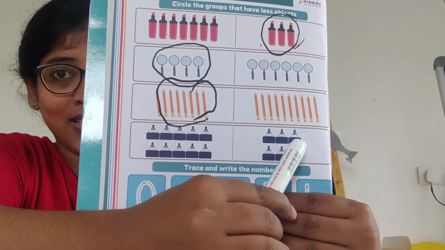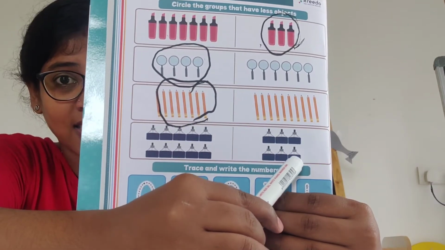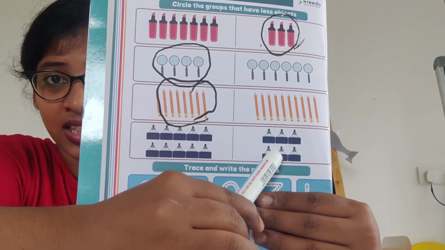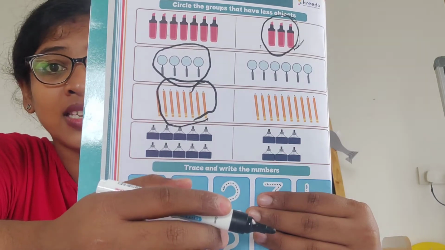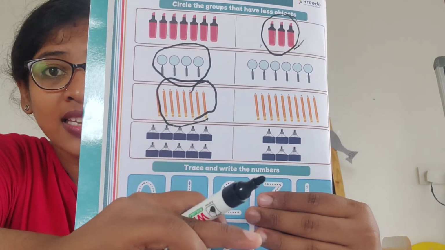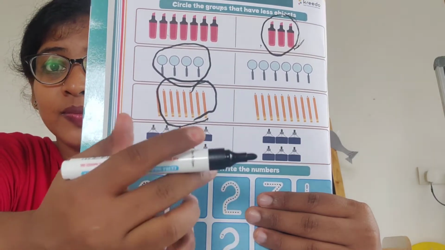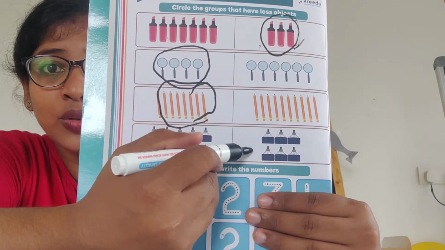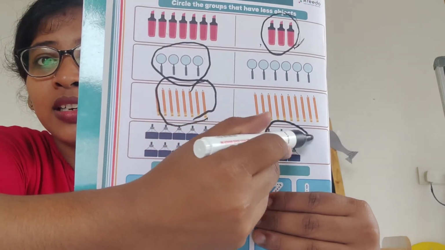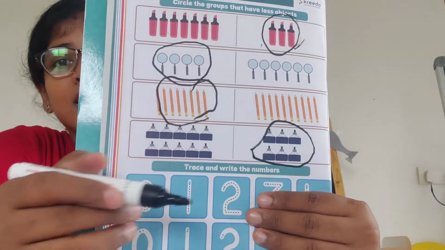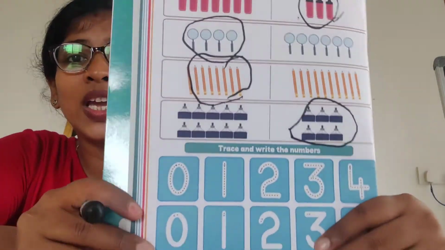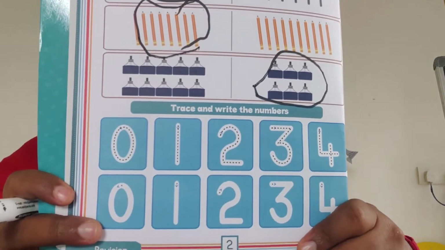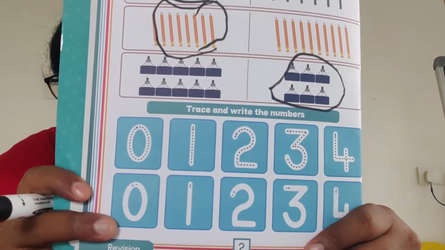1, 2, 3, 4, 5, 6. We have 6 ink bottles in this group. So now who can say which group has less ink bottles? This one. Very good. So what we are going to do? We are going to circle it. Yay. That's very good. So what's the next activity? Trace and write the numbers.